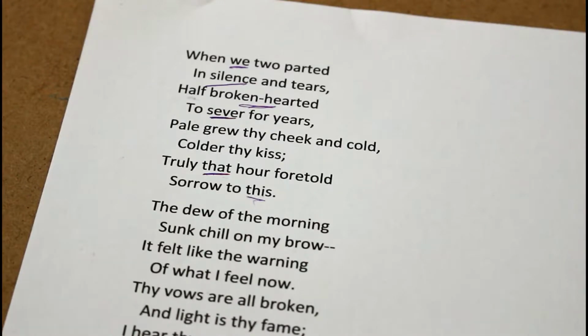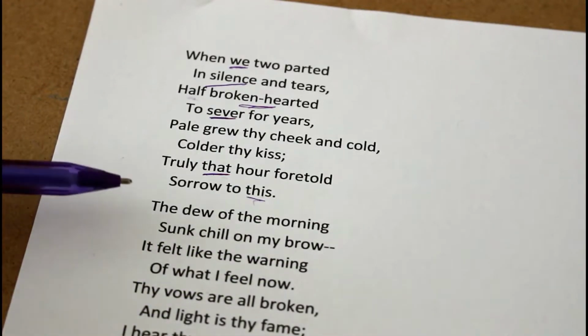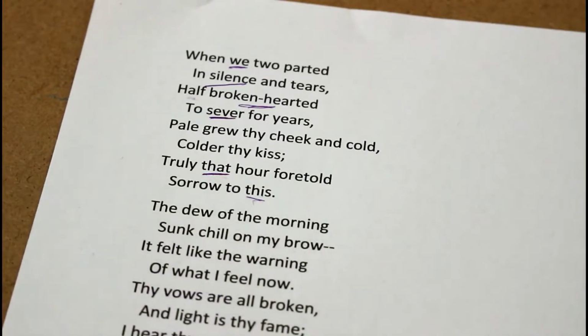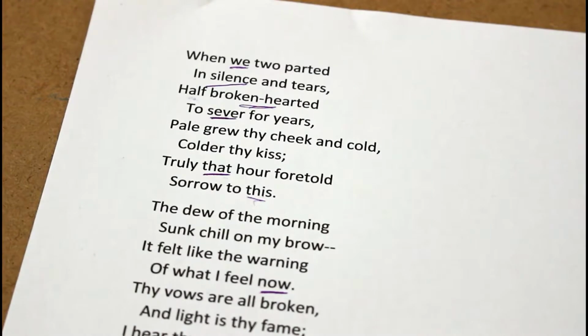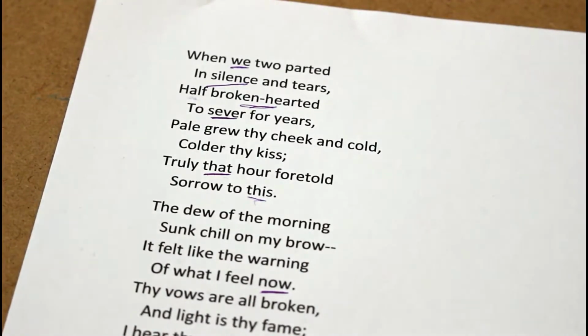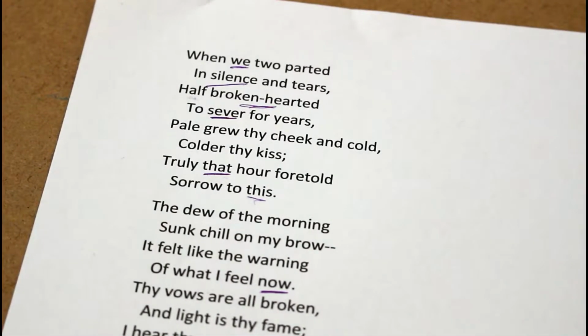Again, we get that enjambment linking the past to the present. He's talking about how he felt in the past to how he feels now, very much rooted in the present, that he is still very much traumatized by the destruction or the breaking up of this relationship. And then we get the next few lines, "and light is thy fame."